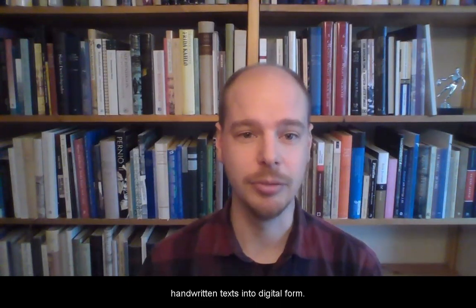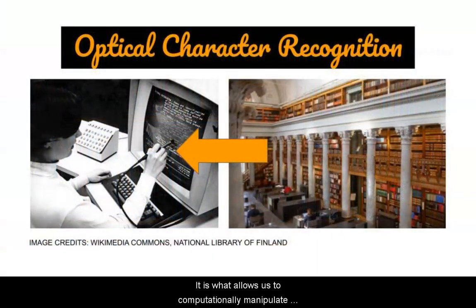In this video, I'm going to talk about optical character recognition, or OCR. OCR is the process of converting old printed or handwritten texts into digital form. It is what allows us to computationally manipulate historical records in the same way we work with modern digital-born materials.